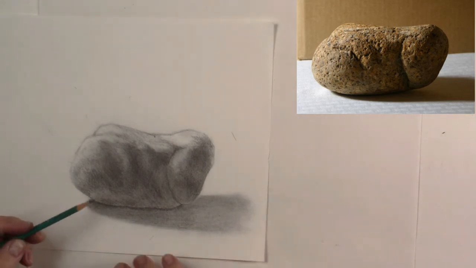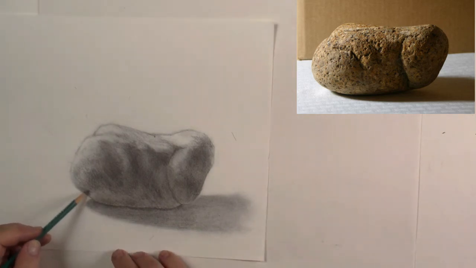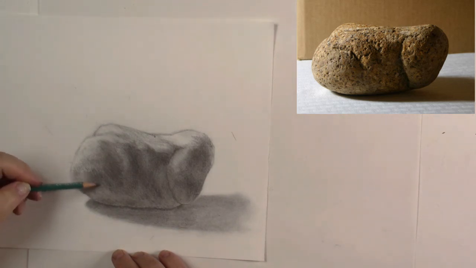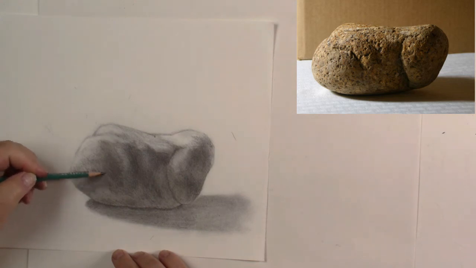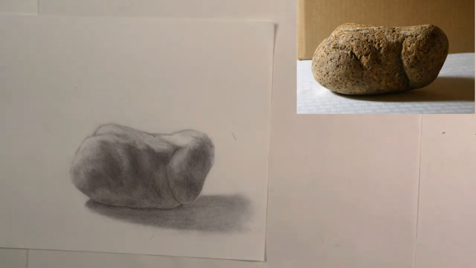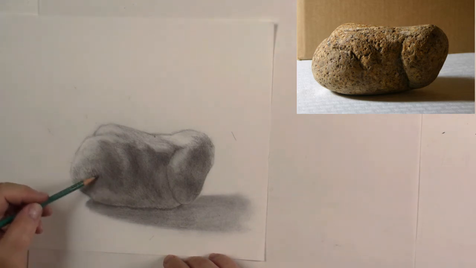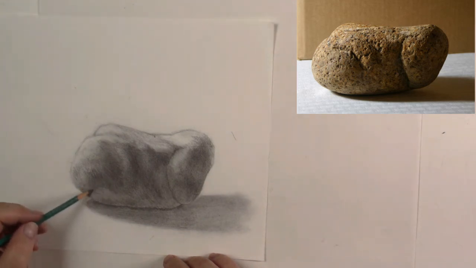As far as that goes, I'm going to go ahead and bring this in to darken some of these areas that need just a little bit more dark to them.